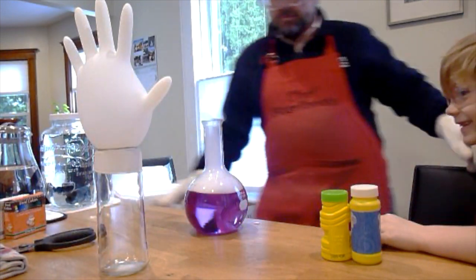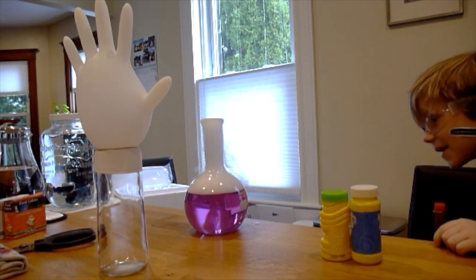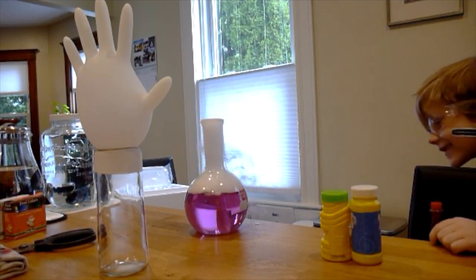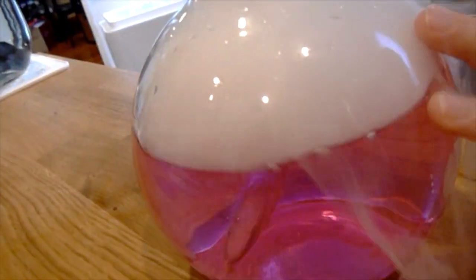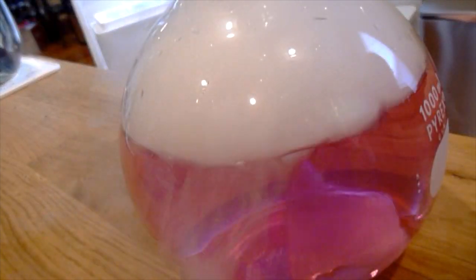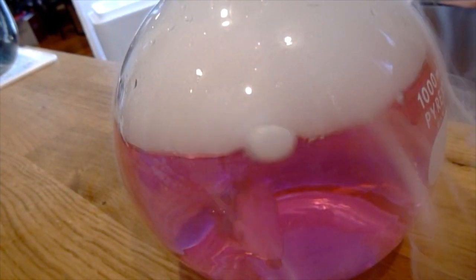Oh, yes. What do you see? Take a close look at it. Oh my gosh, it's like getting sucked up. What's happening to the dry ice? It's pushing out all the air and putting it out the top. Yeah, it's sublimating. So the air, just like when you boil water, is bubbling.